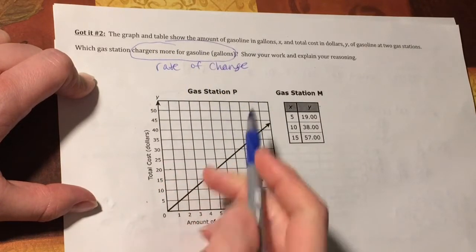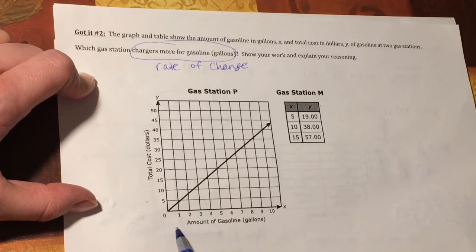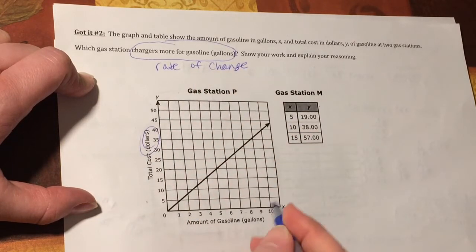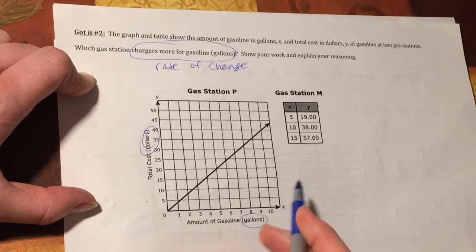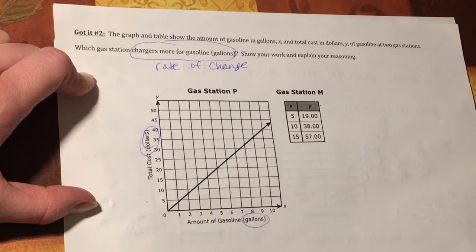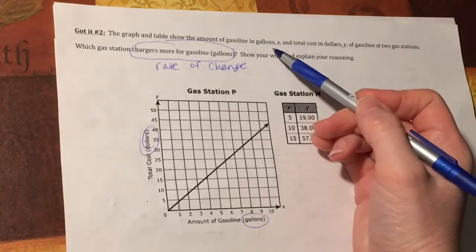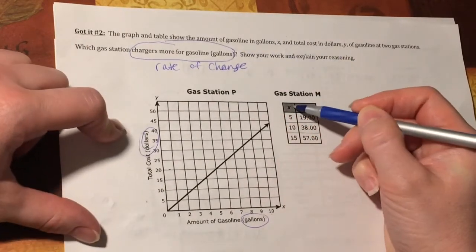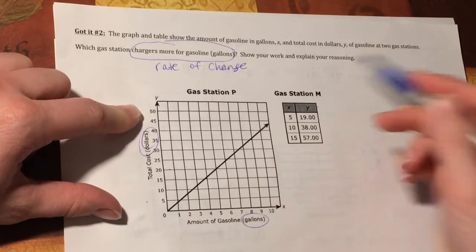It's dollars per gallon. And here, if you look at our graph, we have the y-axis is dollars and the x-axis is gallons. So you're comparing dollars per gallon. All right, and same thing over here. They're telling you that the gallons is your x value. So let's look at our table of values.